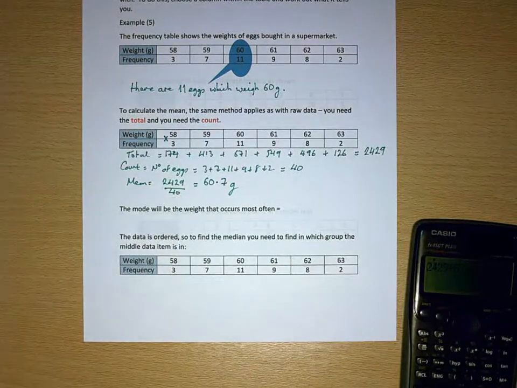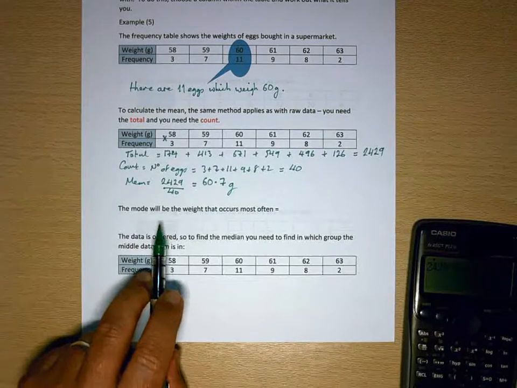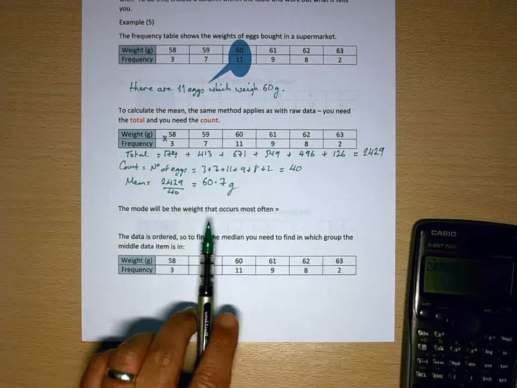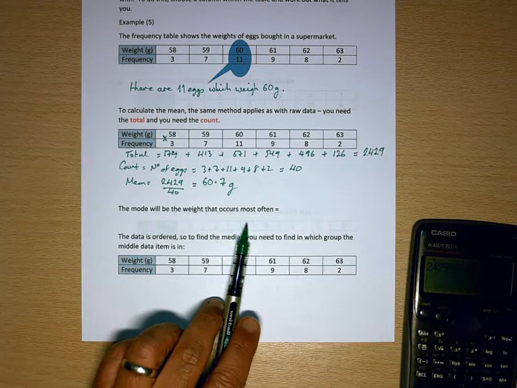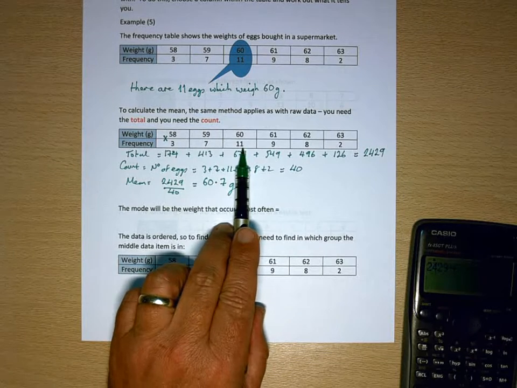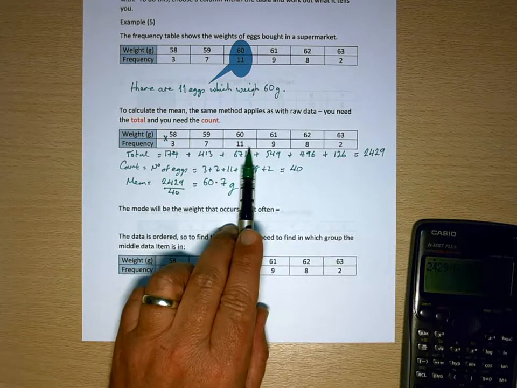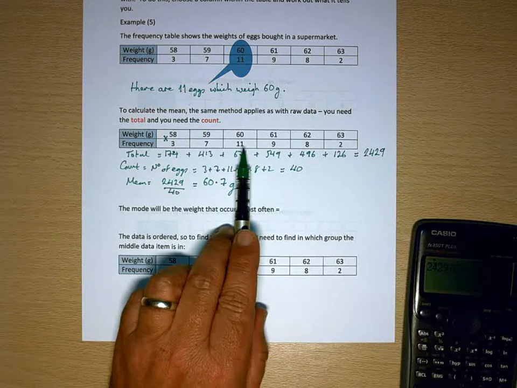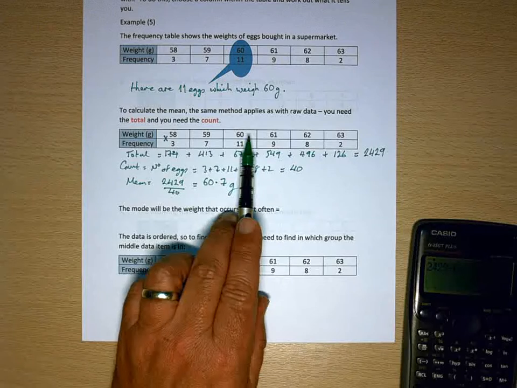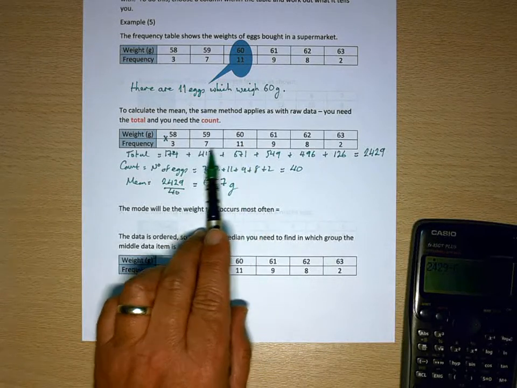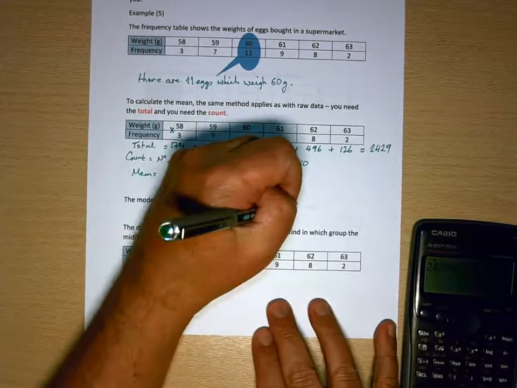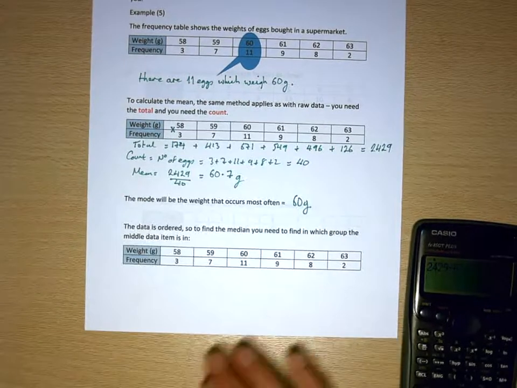So that's the mean. The mode, we can get that from the group data as well. Just as with raw data, it's the weight that occurs most often. So we're looking for the largest frequency, which is 11. Now a common mistake to make is to then say the mode is 11. The mode isn't 11, the mode is 60, because 11 is bigger than anything else. So the weight that occurs most often is 60 grams.